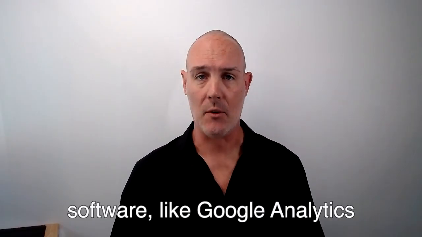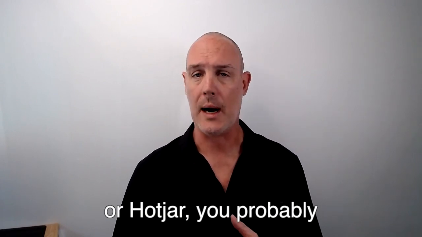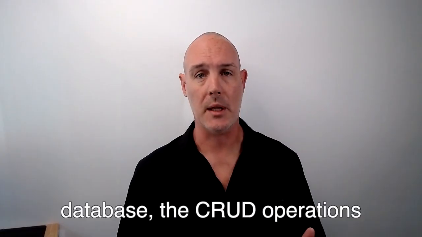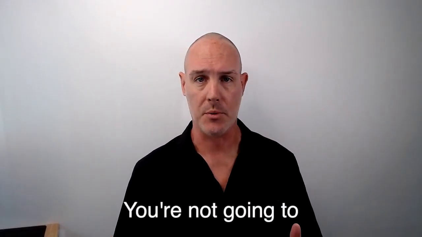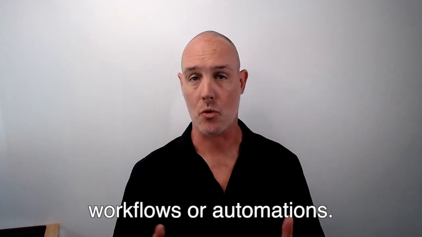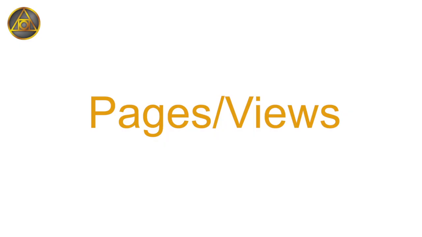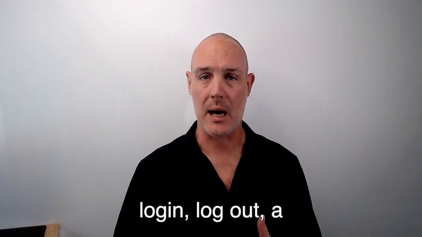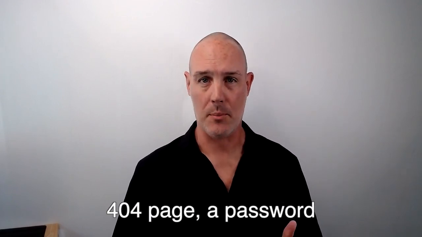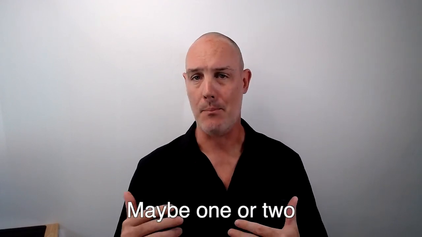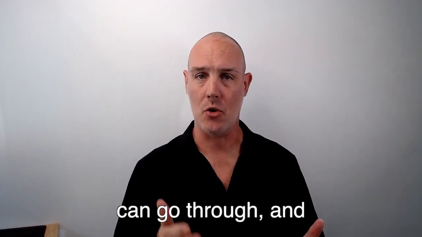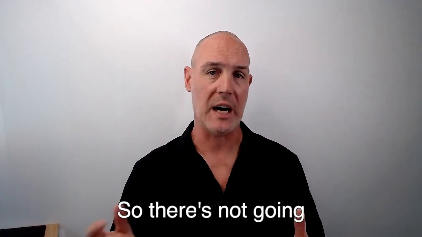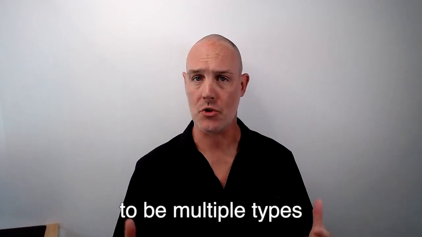In terms of tracking software like Google Analytics or Hotjar, you probably won't have any of that installed. In terms of the database, the CRUD operations are going to be very simple. You're not going to get any backend workflows or automations. You can expect a landing page, sign up, log in, log out, a 404 page, a password reset, maybe one or two pages that your users can go through, and probably only one user journey. So there's not going to be multiple types of users on your app.